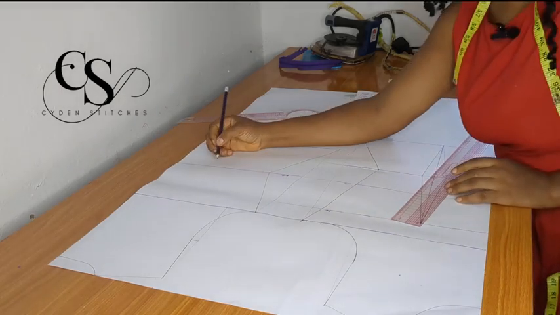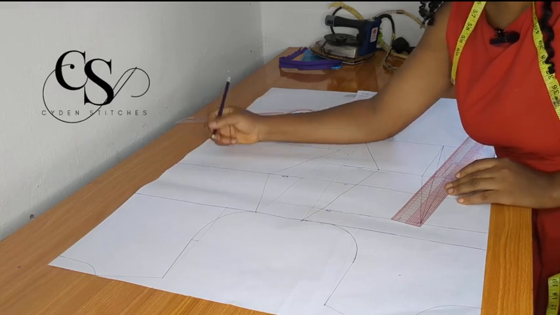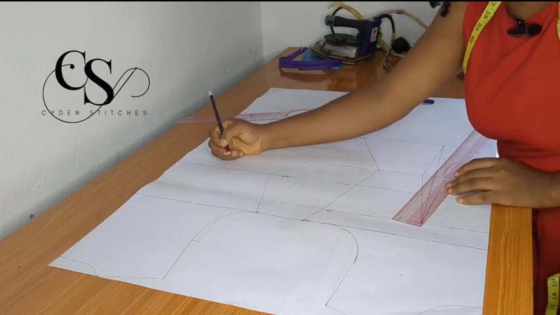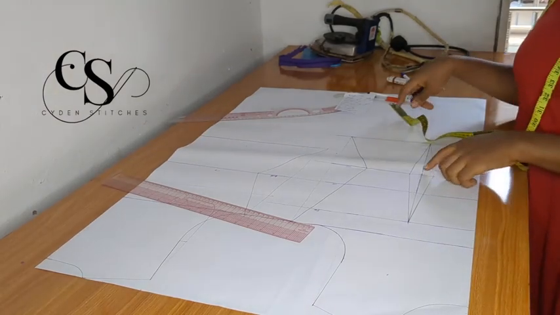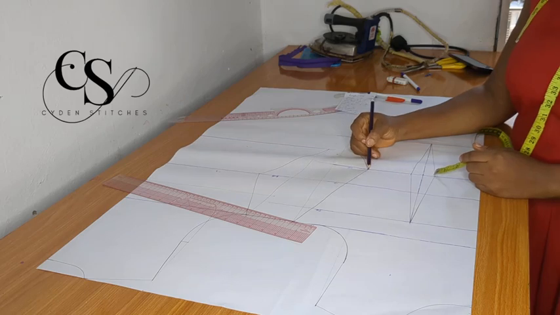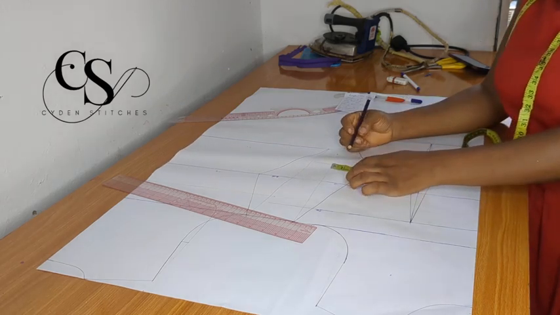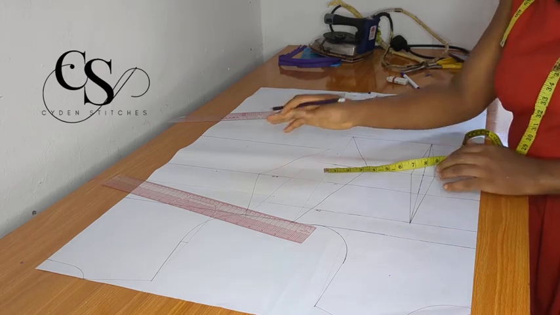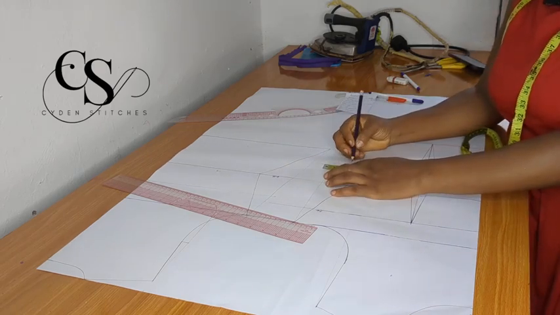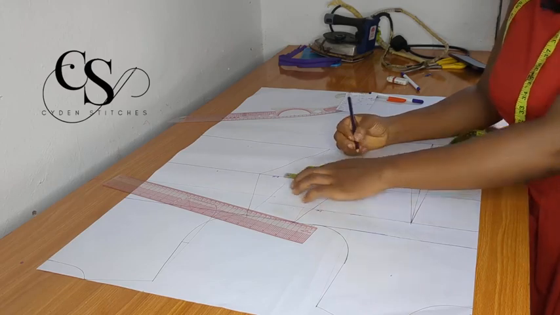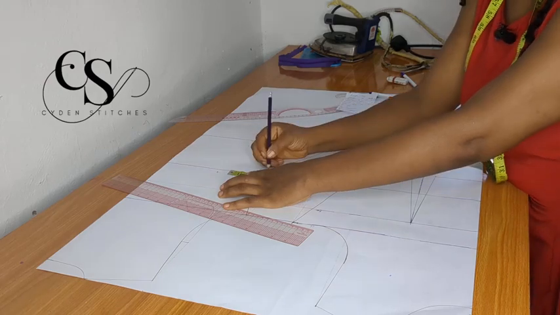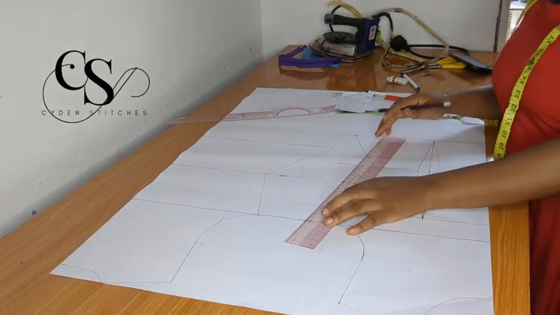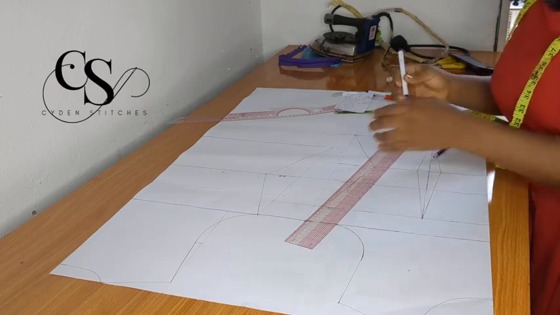For the back, because it's a corset, I won't be drawing it now. I'll come back to it later. I'll just note it down, 0.9. After taking the darts, I'll return one part of the 0.9 to the side of the front and the back. So I'll return 0.9 here, and then 0.9 to the back as well, 0.9 here. So this line now will be the line I'll be using.